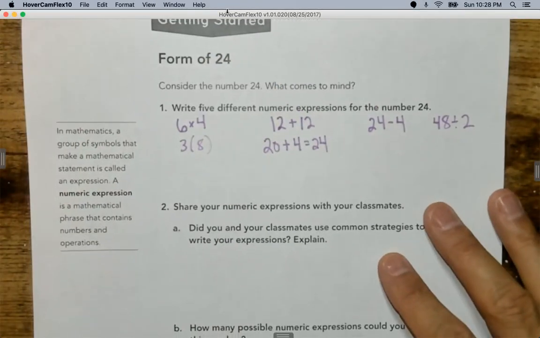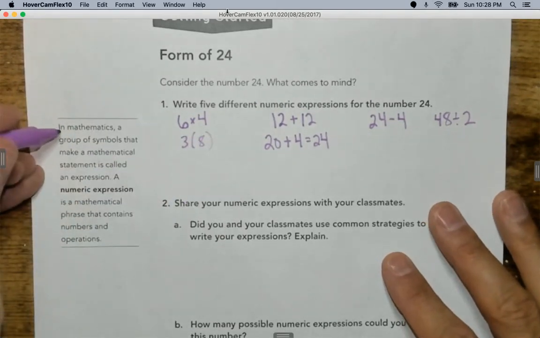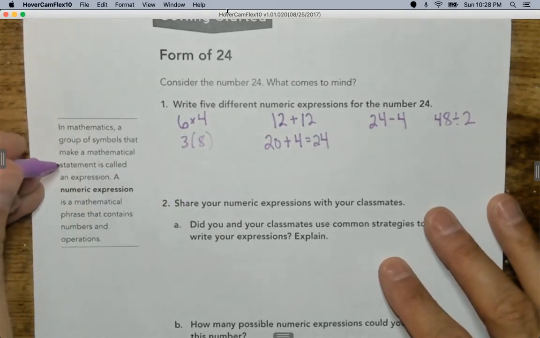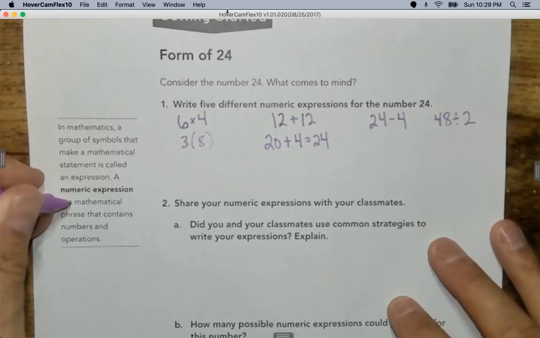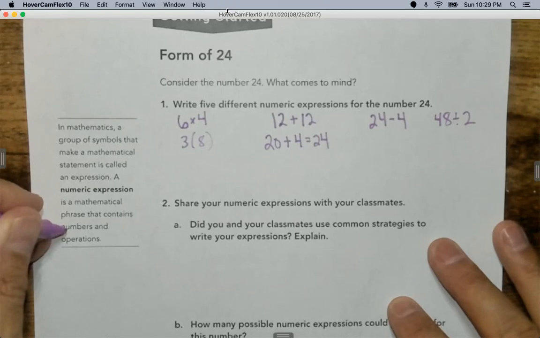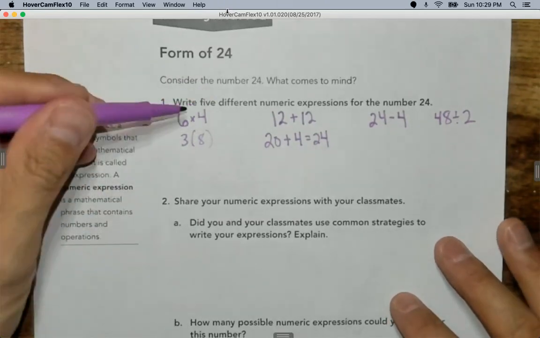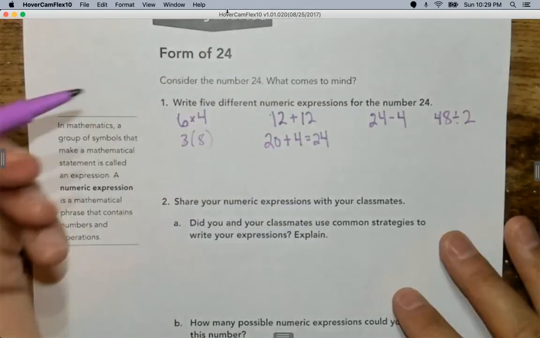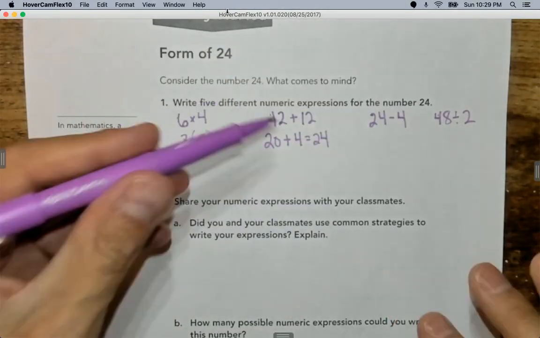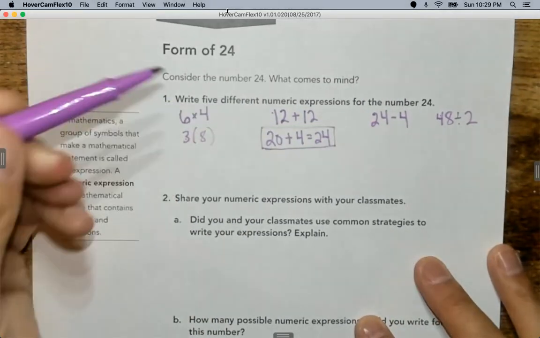Some were just expressions. So, in mathematics, a group of symbols that make a mathematical statement is called an expression. A numeric expression is a mathematical phrase that contains numbers and operations. In some of our warm-ups to start the year, we talked about how these are all expressions because they don't have an equal sign, so it's a phrase. And this one is an equation because it is a sentence and it has an equal sign.